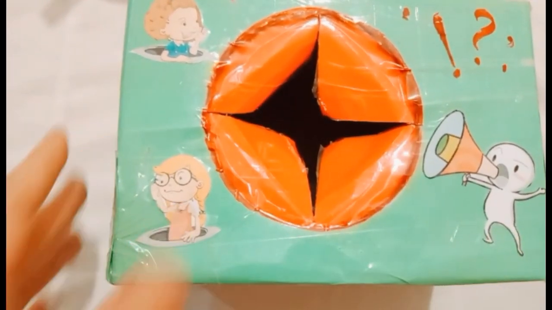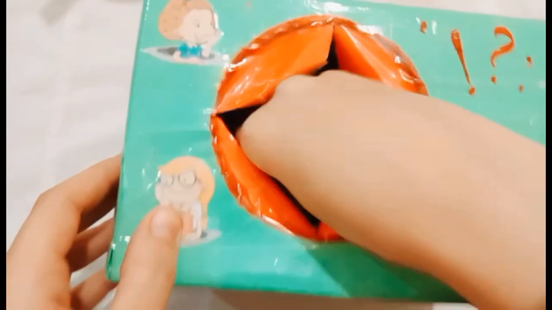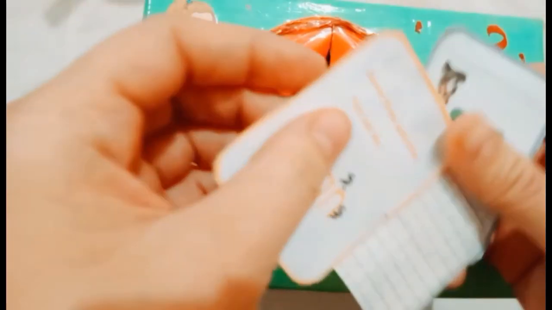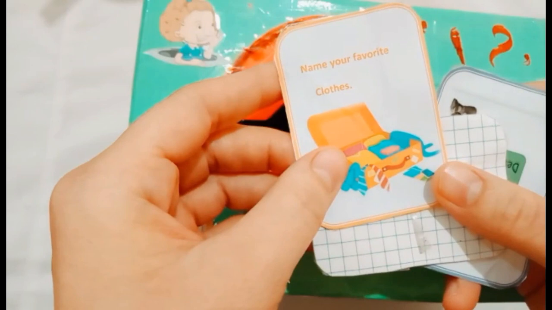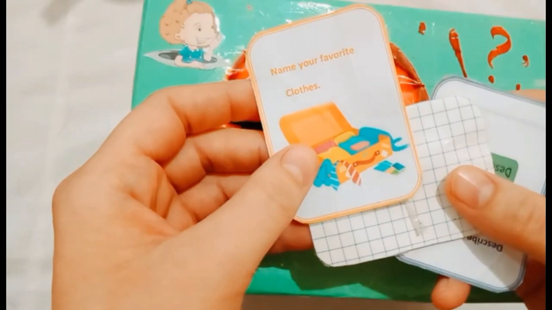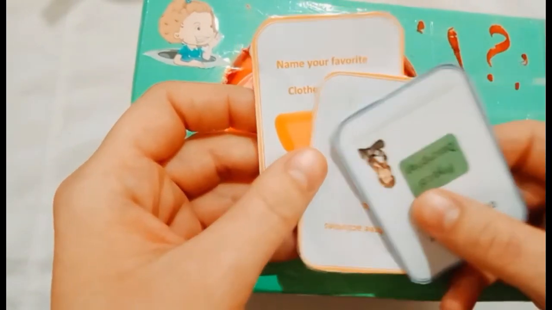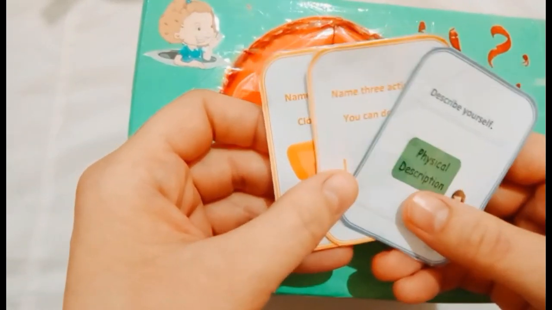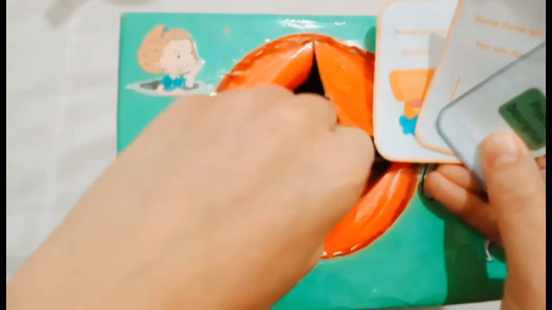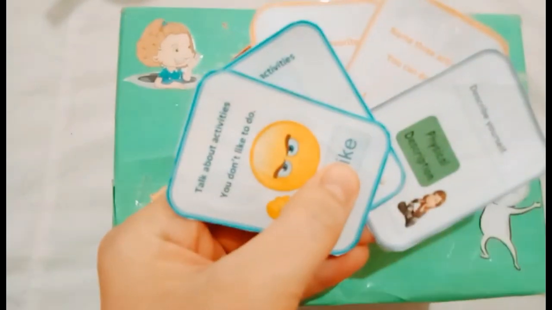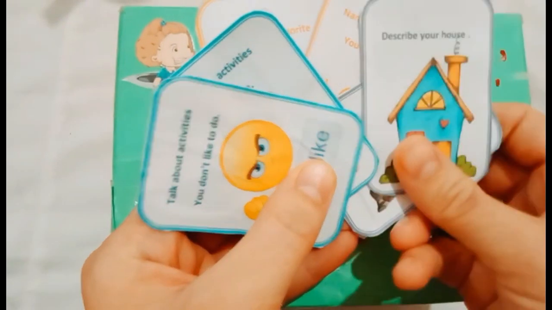Inside, there are cards. Sorry for this one, it does not belong here. Anyway, for example, you've got name your favorite clothes. These cards belong to the second MS sequence. So with abilities, clothes, physical description, for instance, you can even find other cards, for example likes, dislikes. So there are plenty of cards inside. For example, describe your house.